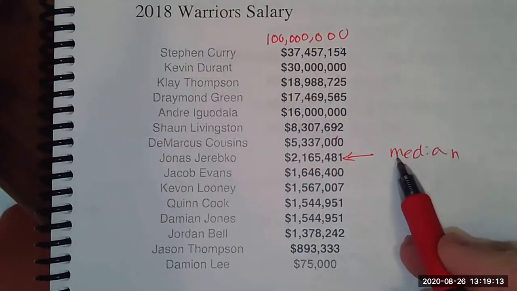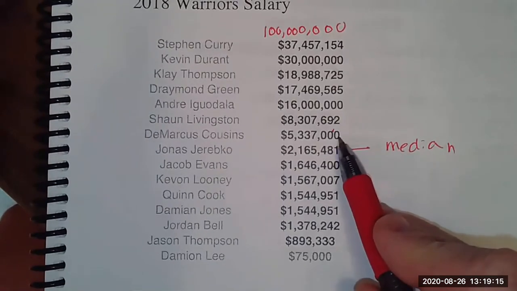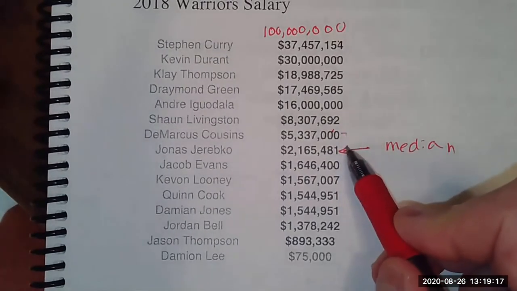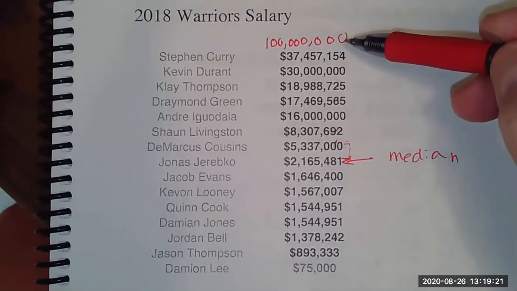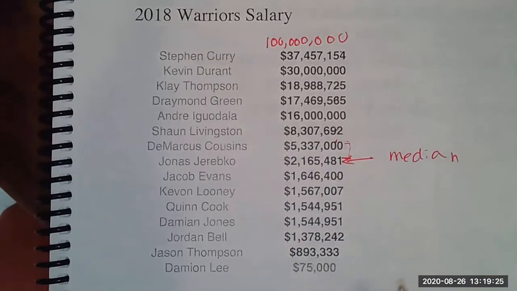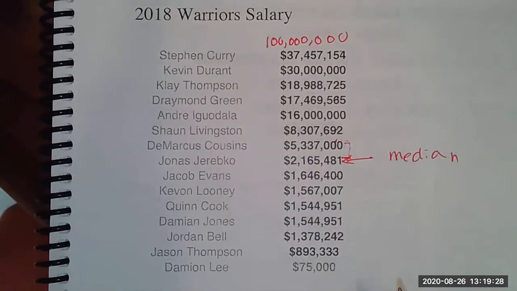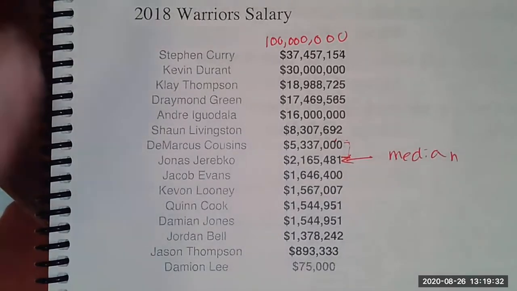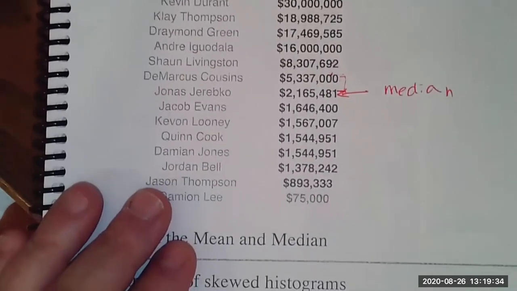Well, the median would just go up by one more, or since there were two, it'd just be the average of these two. The median would be about $3 million. But if you did the mean, you'd have to add 100 million and divide by 16, and the mean is like, whoa, my gosh, it might be like $80 million. So that's why the median is not sensitive to extreme values.